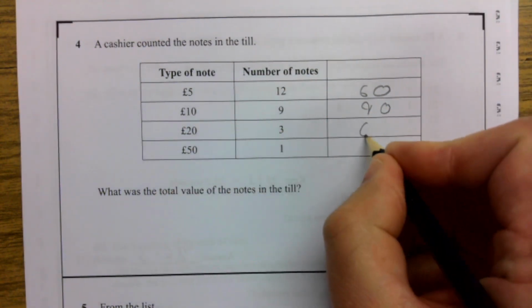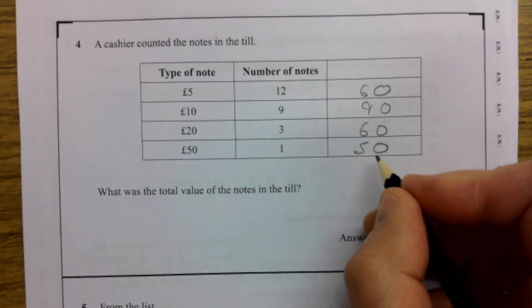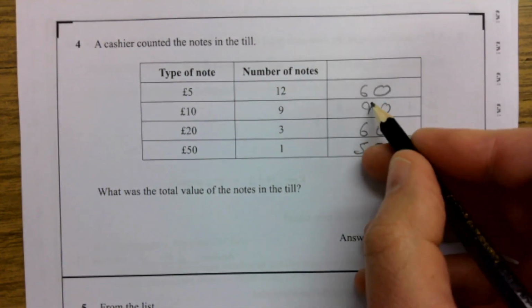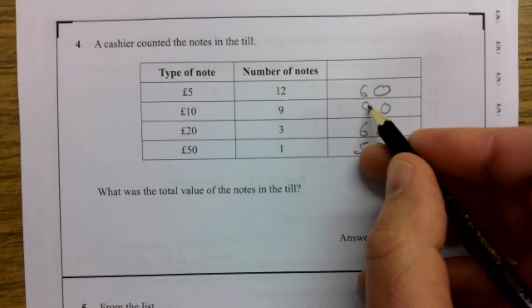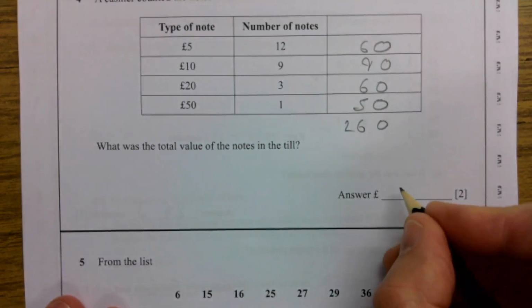3 £20 notes is 60, and then we have a £50 note. If we add these all together, 0, 0, 0, and then 5 and 6 is 11, 9, so it's 260. So my answer then is £260.